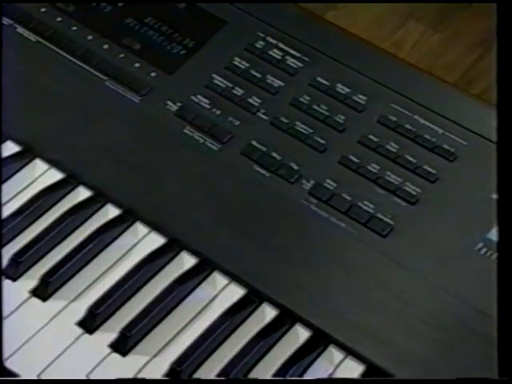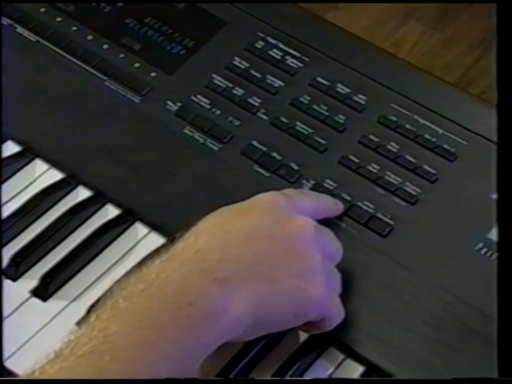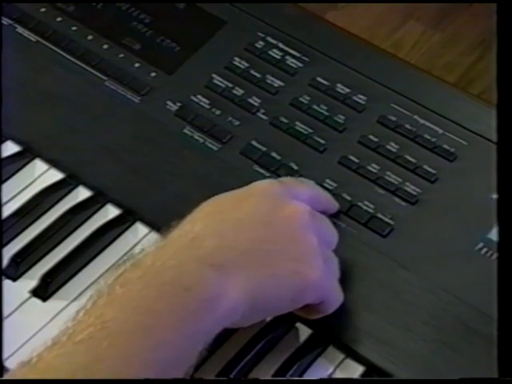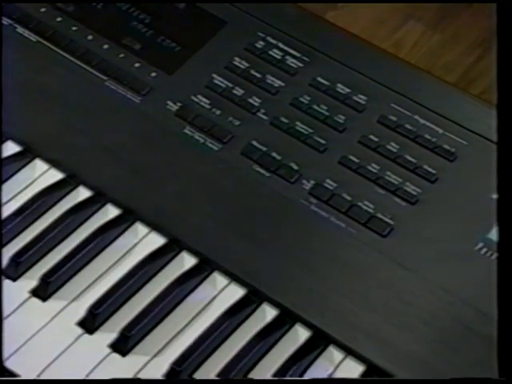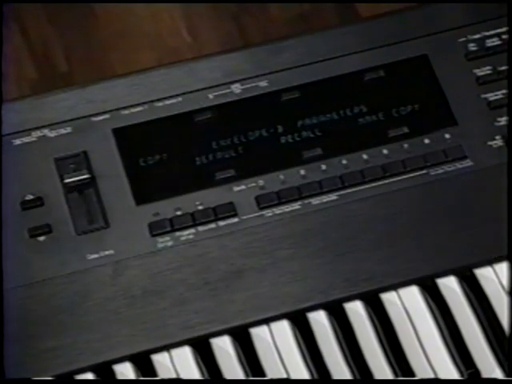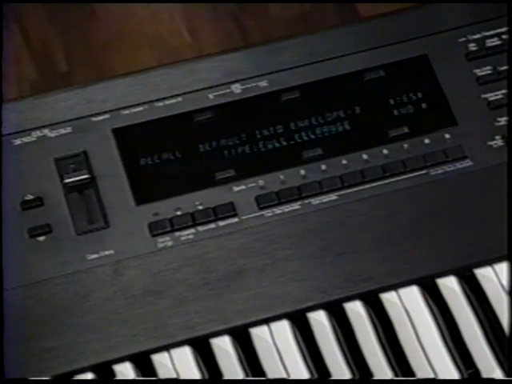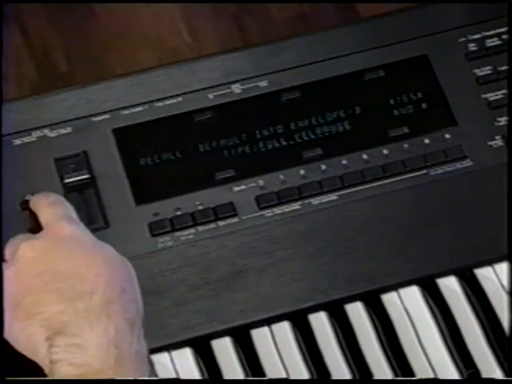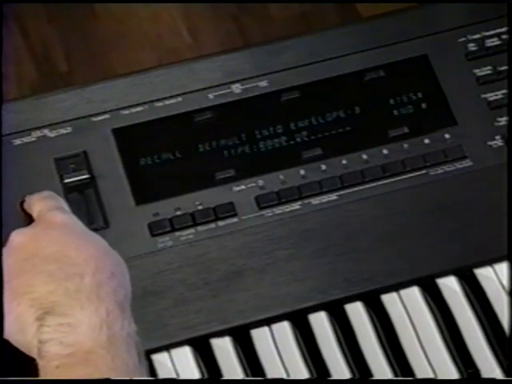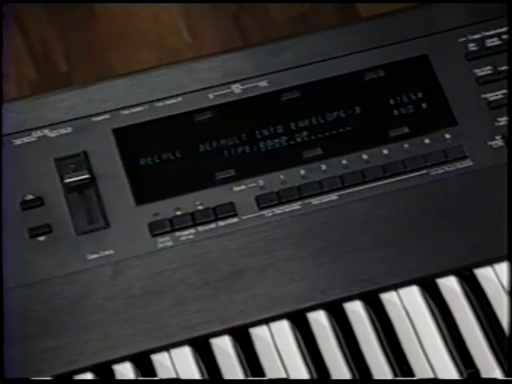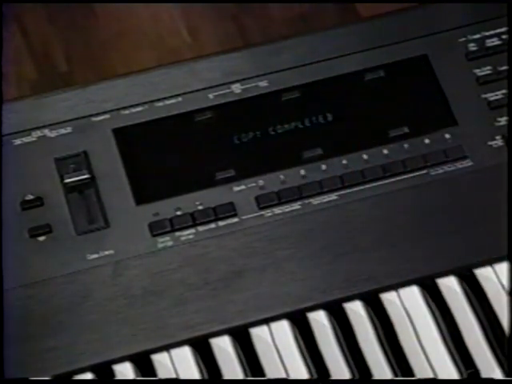Press the Copy button. It's located to the right of the Select Voice button. Press the soft button directly below the word Default in the display to call up the default envelope page. Press the up arrow button 3 times to select the Ramp Up default envelope. Press the soft button above the word Yes to recall the default envelope.